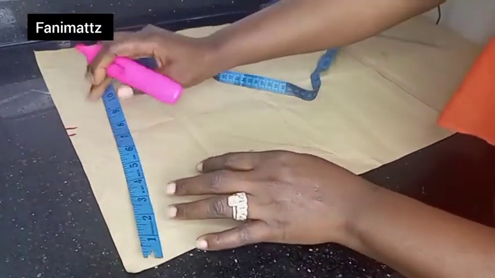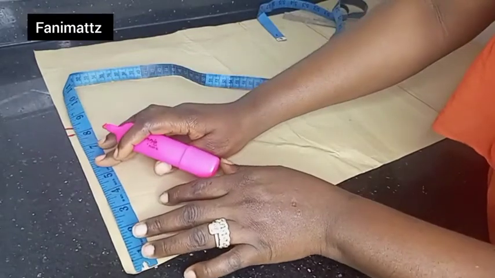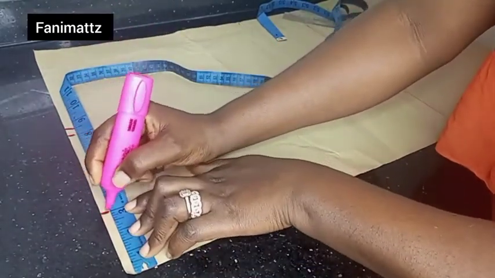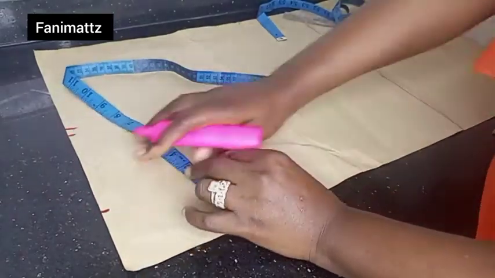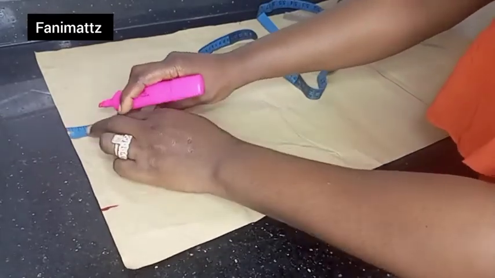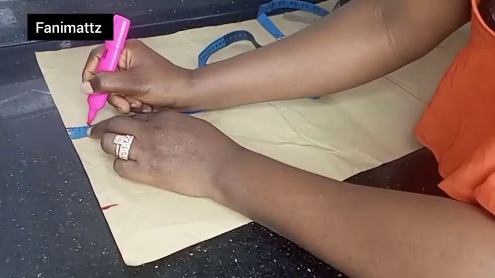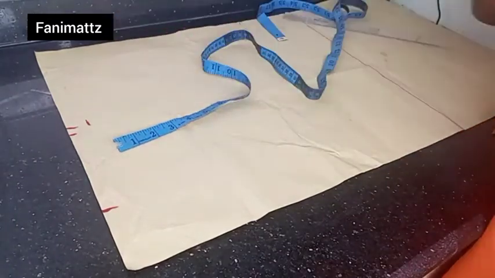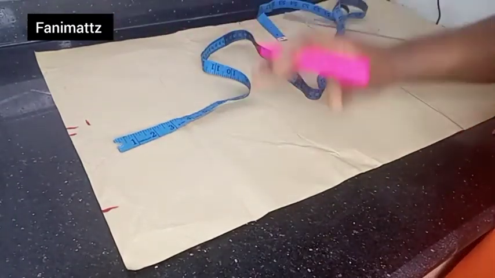After doing this, I'm going to mark out my neck width. Standard neck width is 3 inches. After getting my neck width, I'm going to come down on the shoulder line by 1 inch, because the shoulder is not straight.